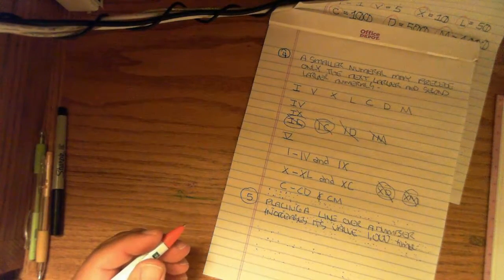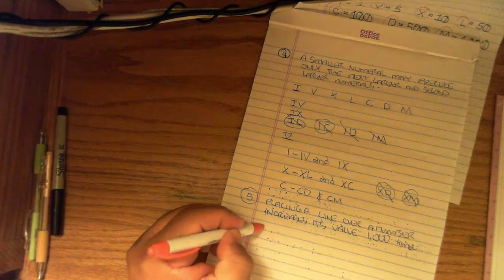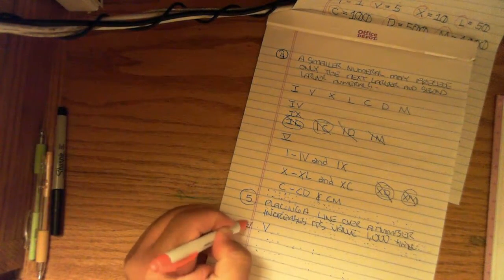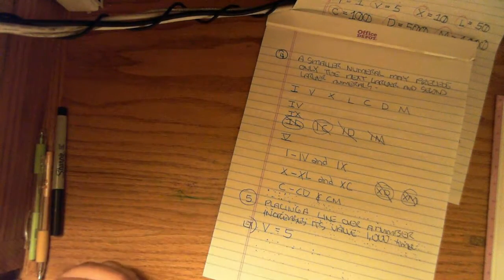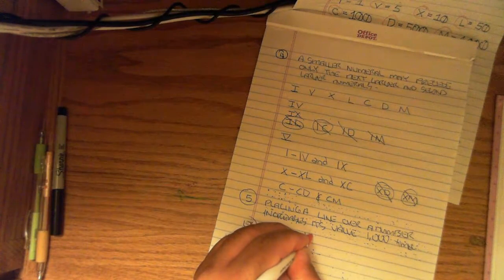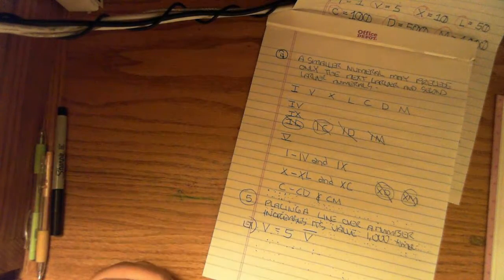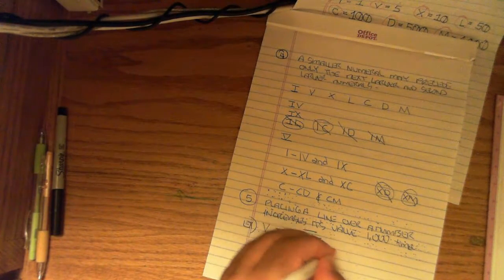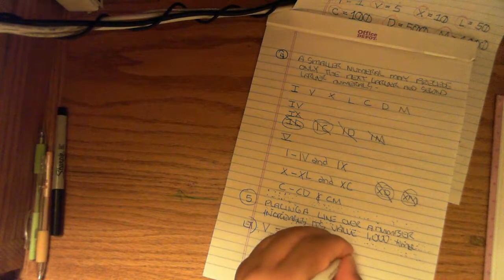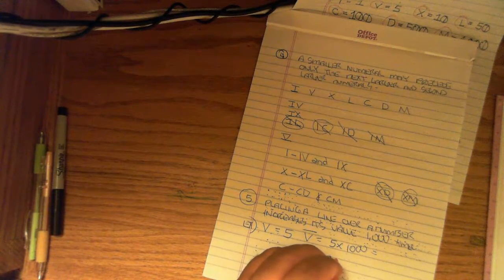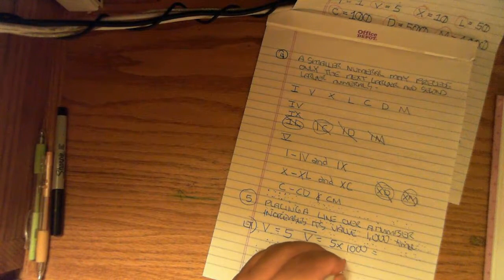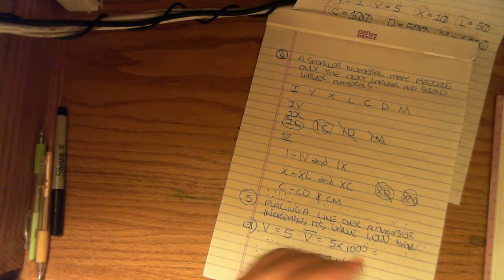So let's take a look at that so we can see what we're talking about. We know, as an example, that V is equal to 5. However, when we take a V and place a line above it, this now becomes 5 times 1,000. And using the powers of 10, remember that shortcut, any number multiplied by 1 is the number.